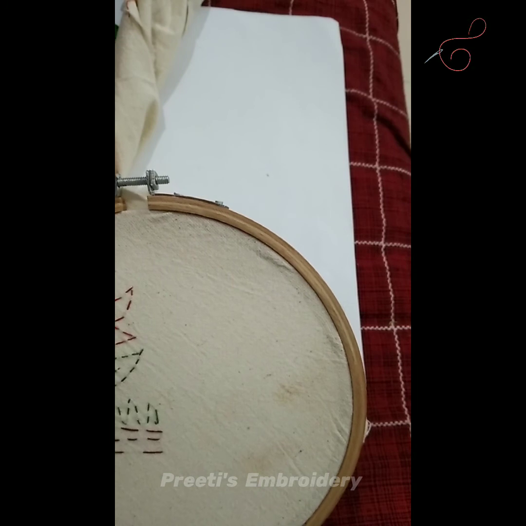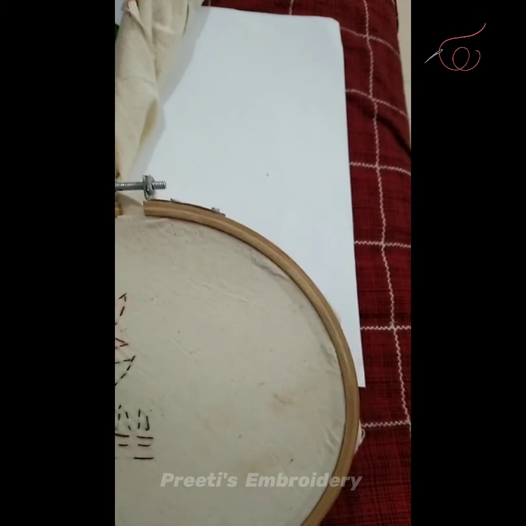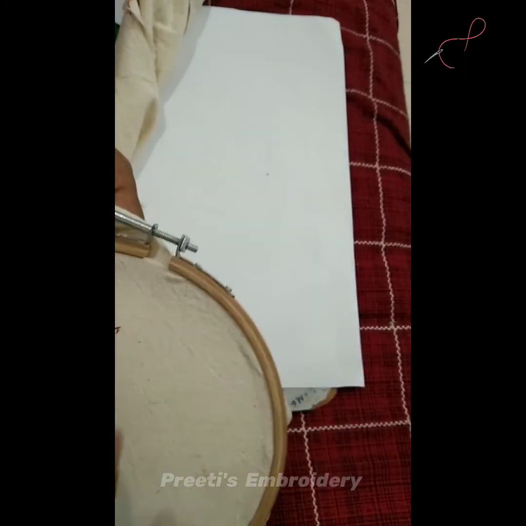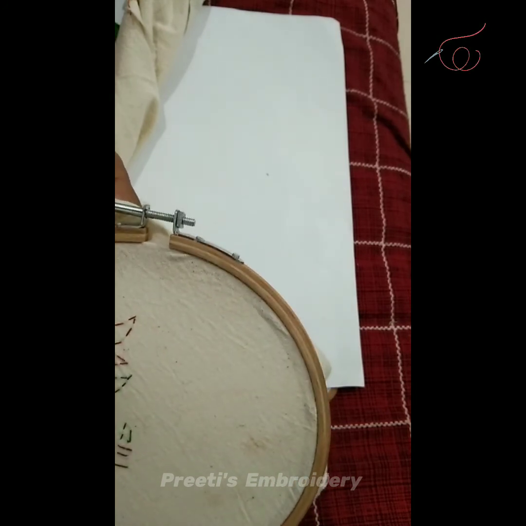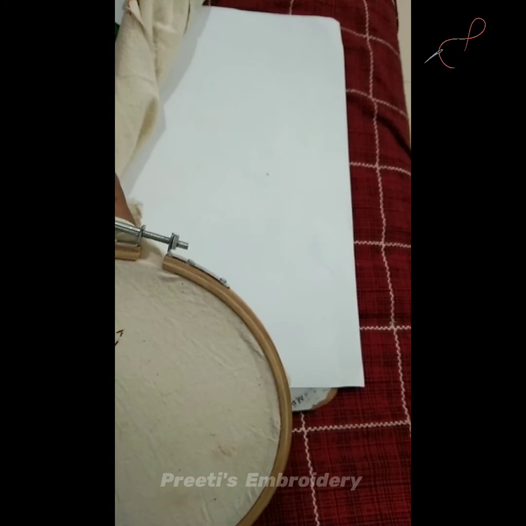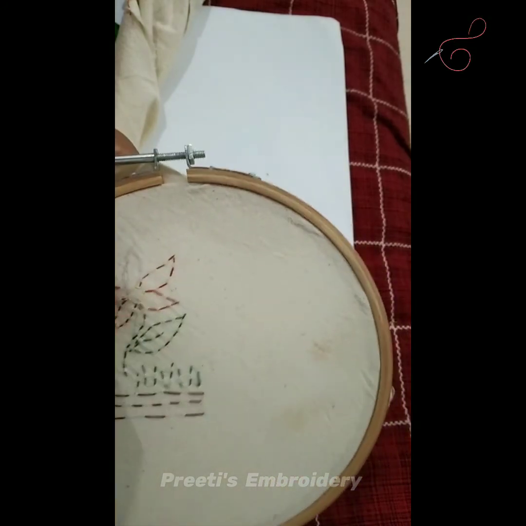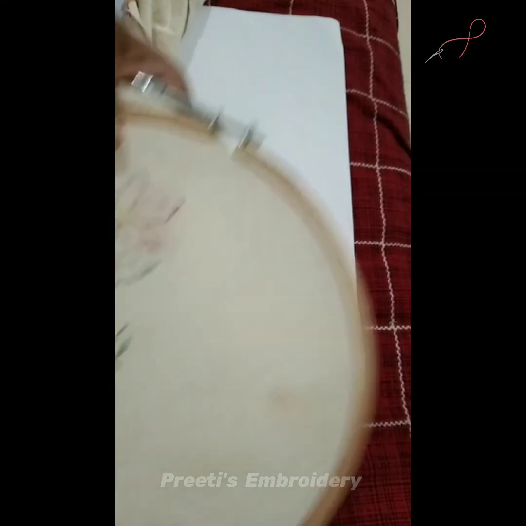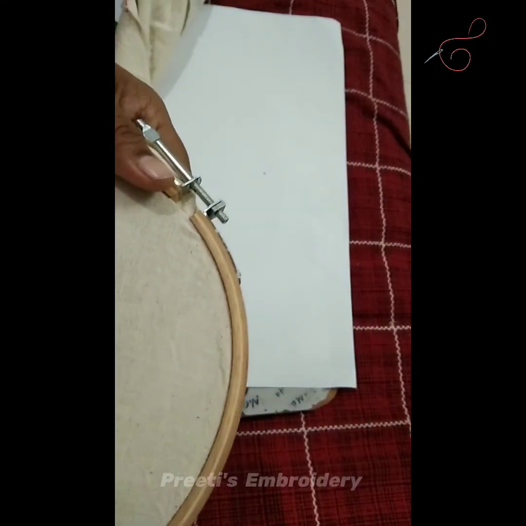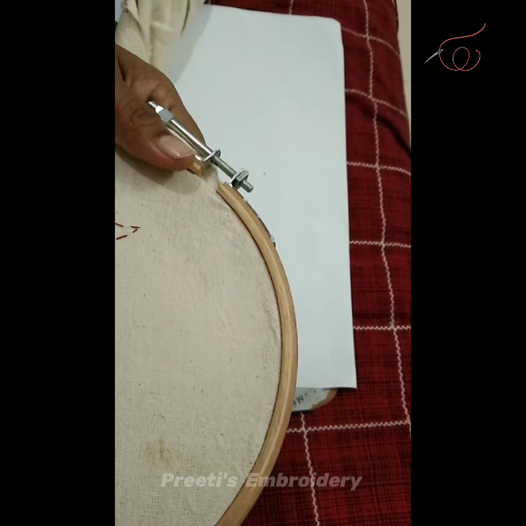Now again I have to check the view properly, closer down and long distance upward, taking into consideration that my last stitch should go in the down direction. The first and the last stitch should go in the down direction.